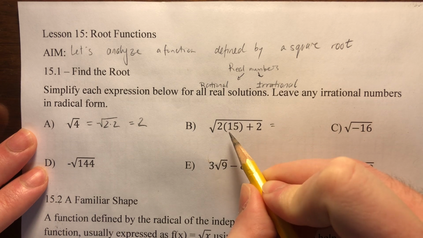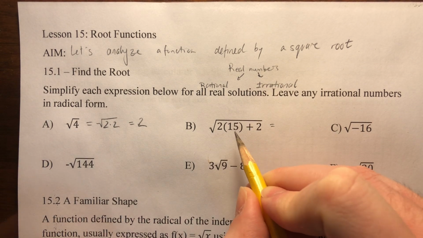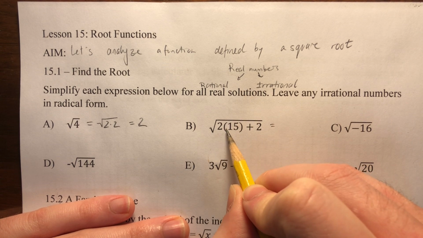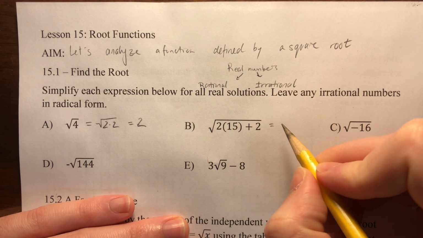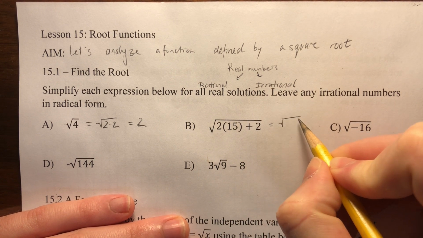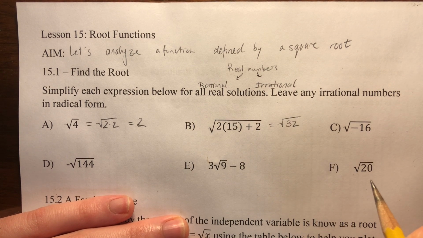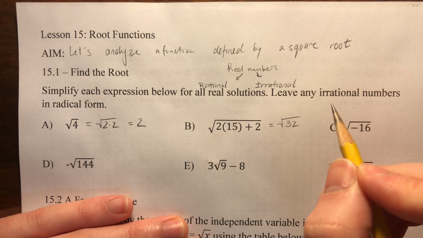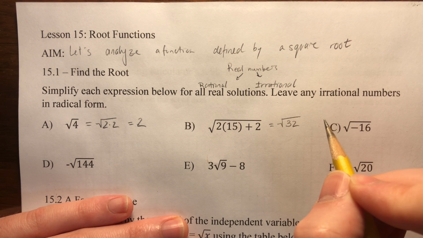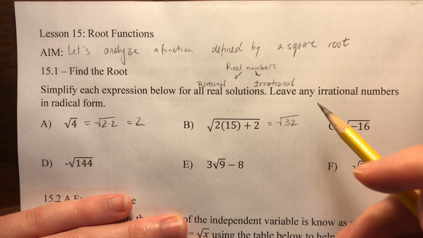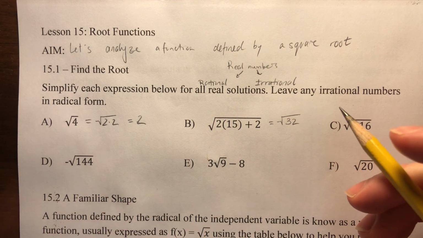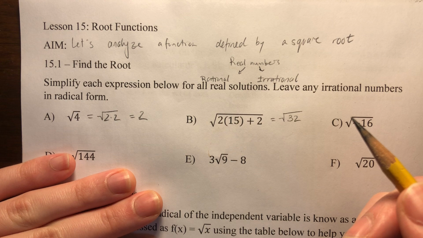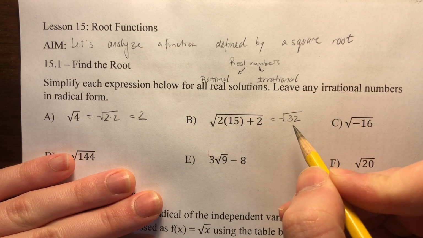All right, here we've got a bit of an expression within the radical. So I'm going to evaluate that first. 2 times 15 is 30, plus 2 is 32. All right, so 32 is not a perfect square, so I'm not going to be able to write it as just an integer. However, 32 does have some factors that are perfect squares. One of them being 16.